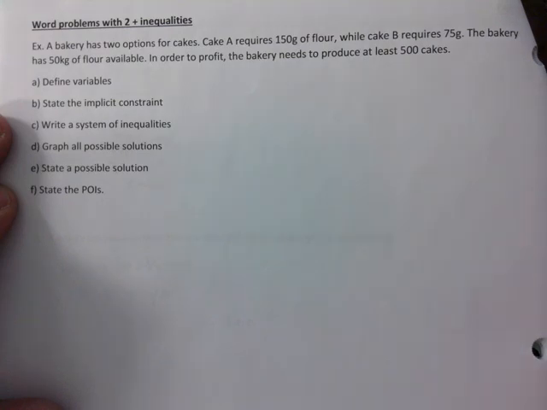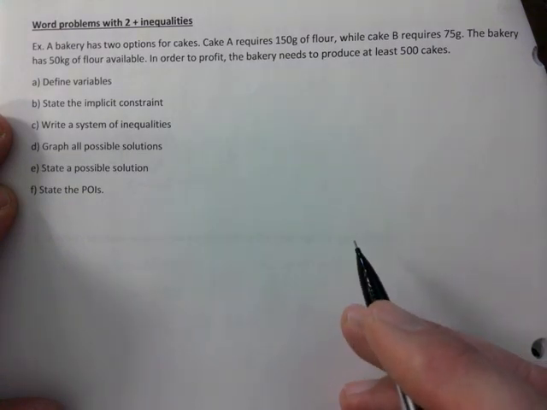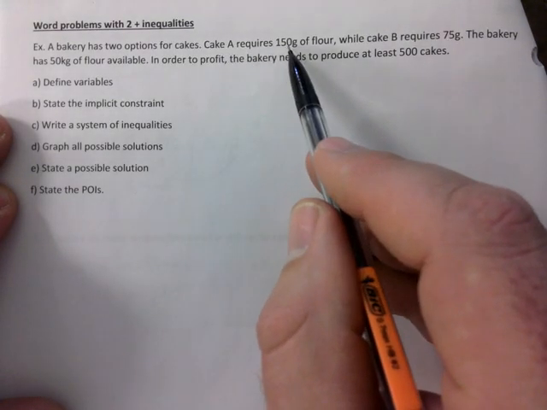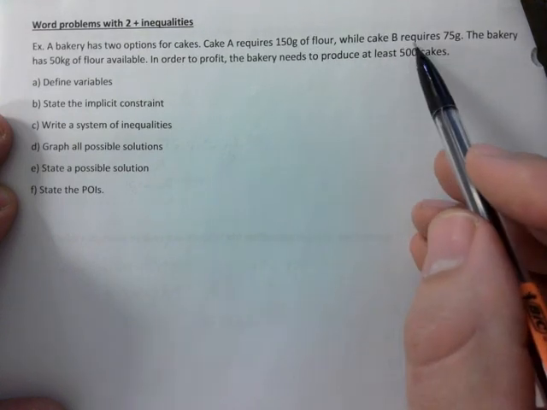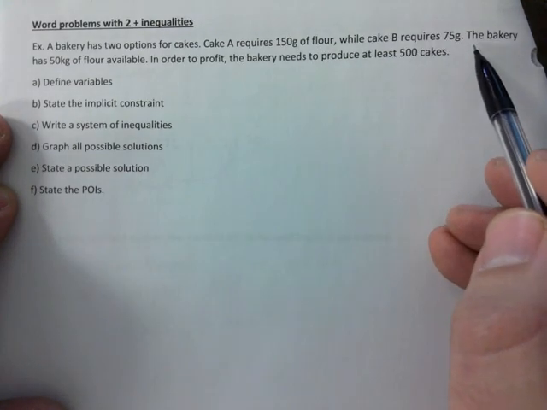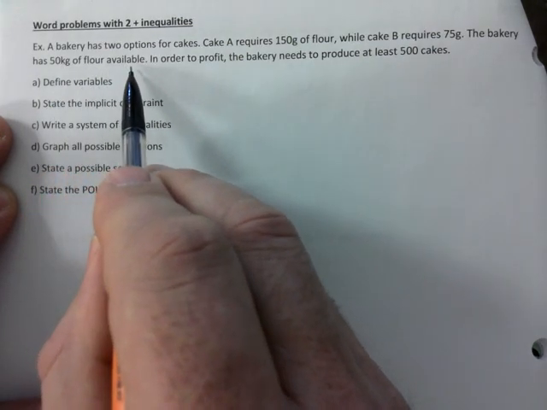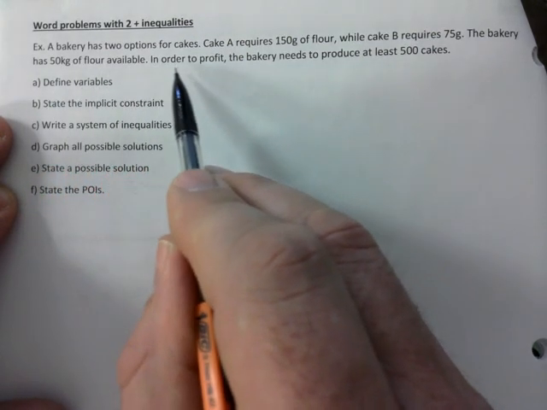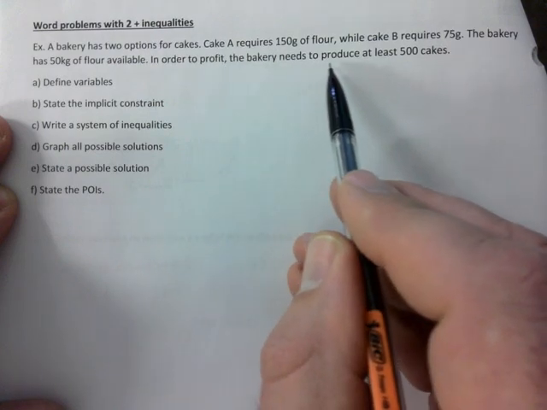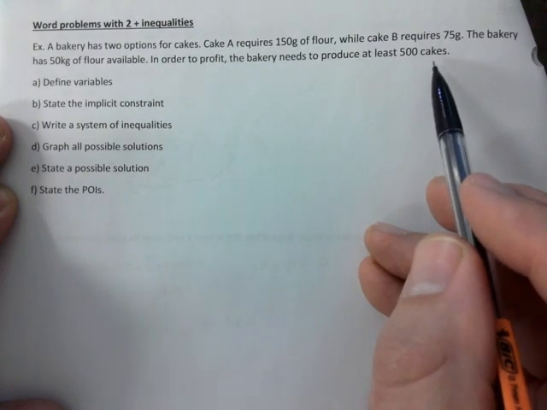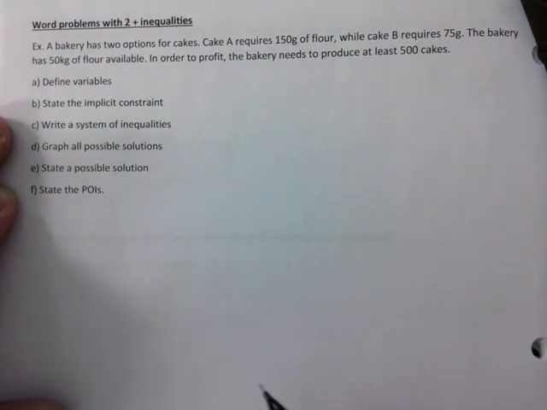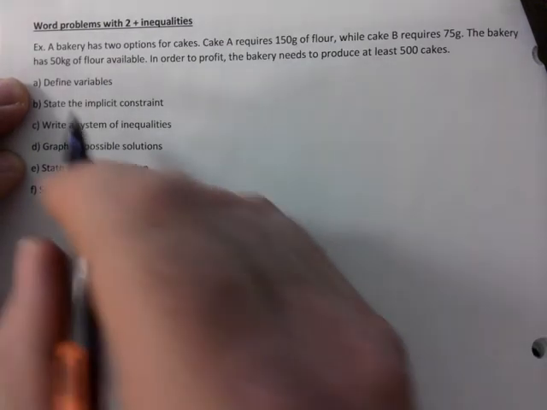A bakery has 2 options for cakes. Cake A takes 150 grams of flour. B, 75 grams of flour. Okay. The bakery has 50 kilograms of flour available. In order to profit, the bakery needs to produce at least 500 cakes. It seems like I just did that with you. But anyways, it's just coincidence.